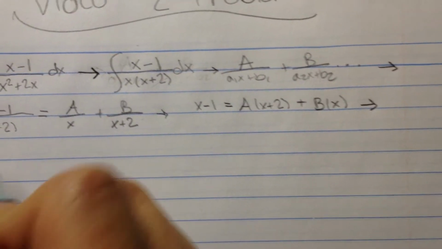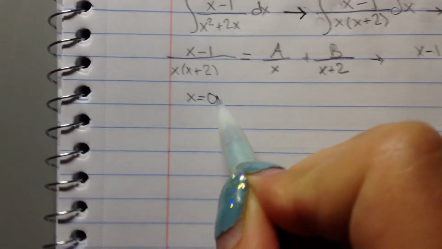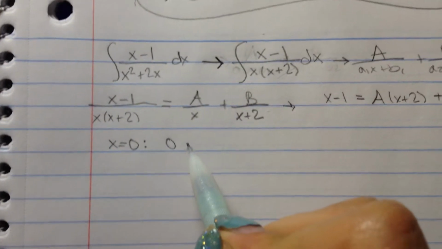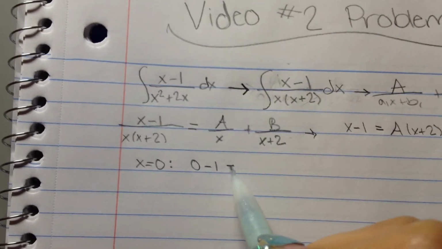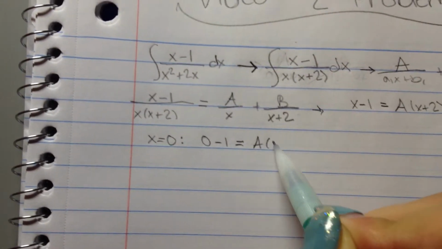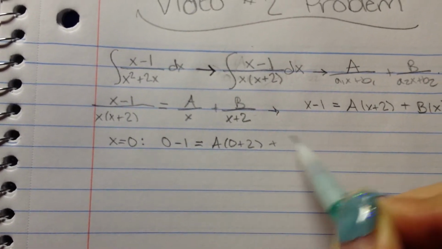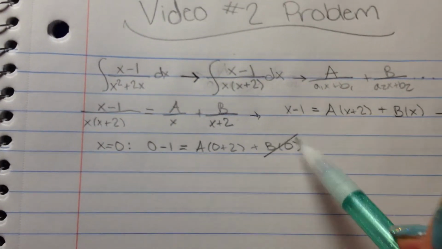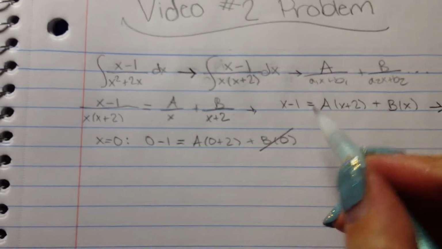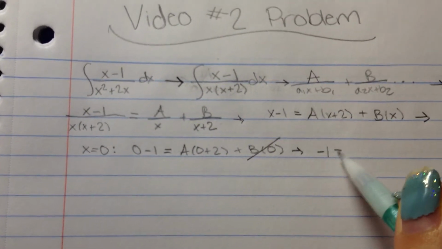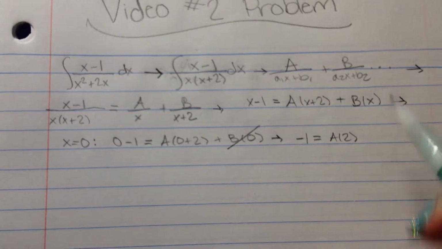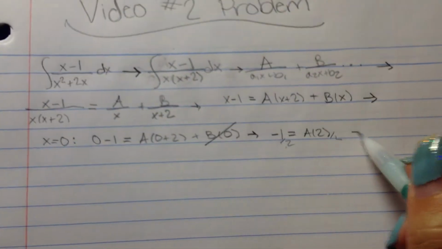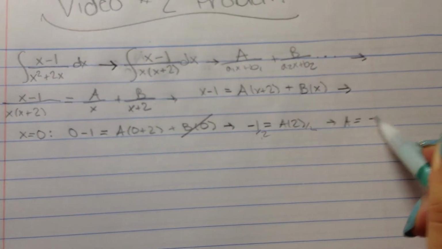So first, let's try x equals 0. We plug in 0 for all of the x's. So 0 minus 1 equals A times 0 plus 2 plus B times 0. Anything times 0 is 0, so B goes away, and we're left with negative 1 equals A times 2. Divide both sides by 2, and we end up with A equals negative 1/2.